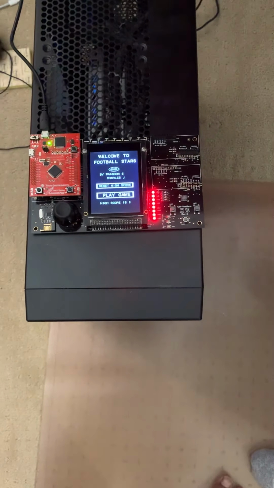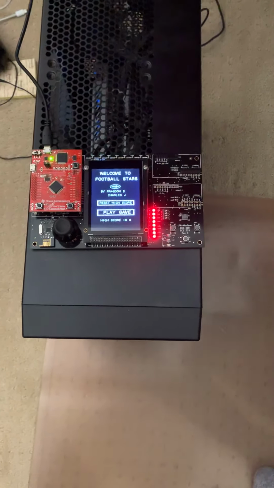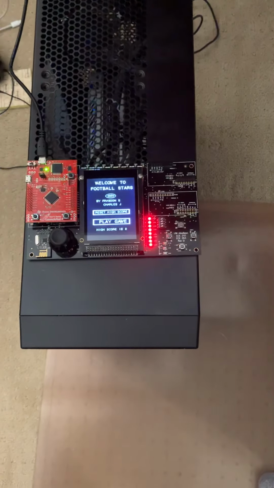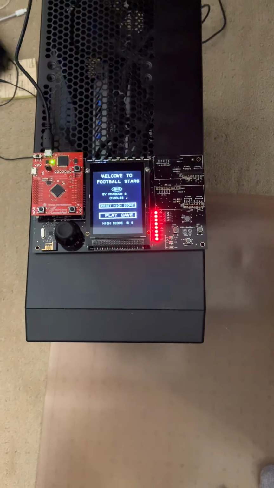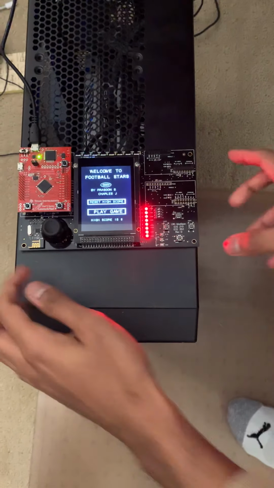Some other peripherals we used were timers for ADC conversion, so that way we can check the ADC for new data from the PS2 joystick, as well as to blink this TIVA Launchpad LED. So let's get started with the game.